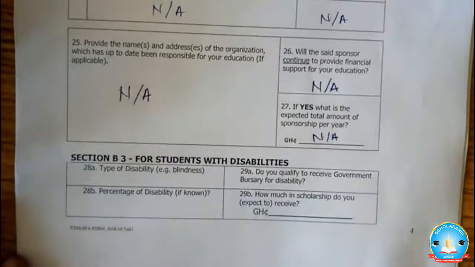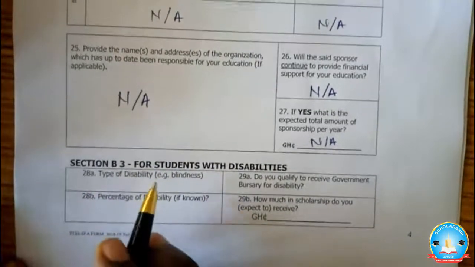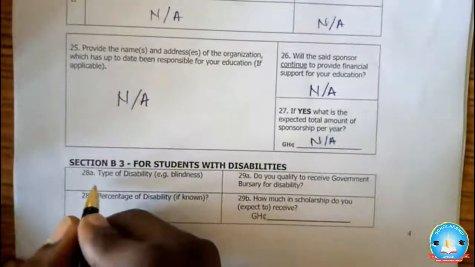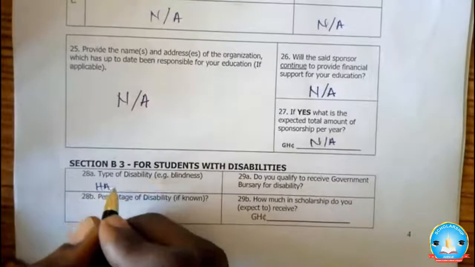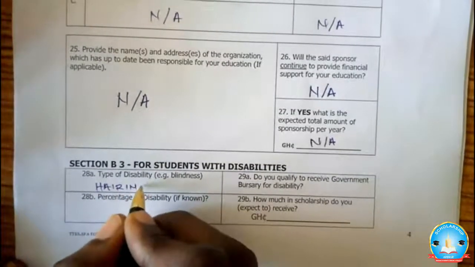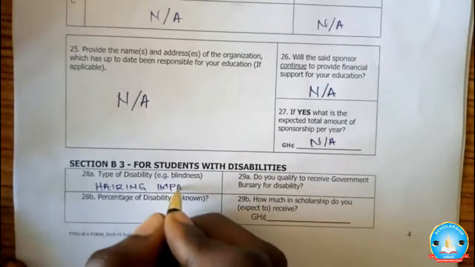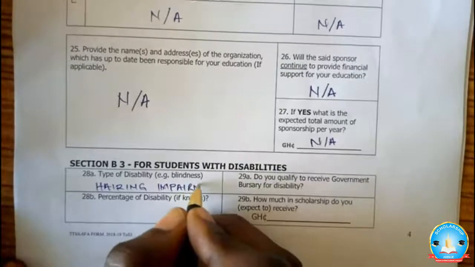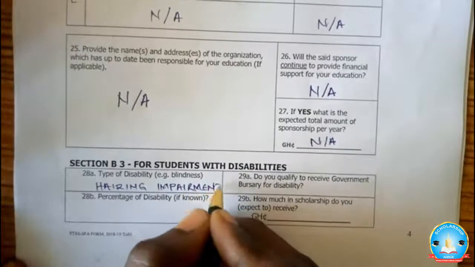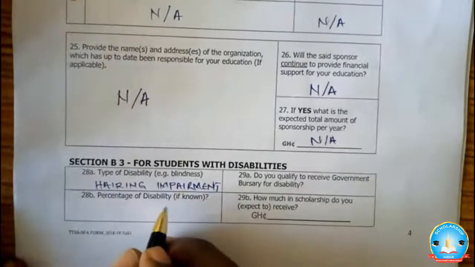And let's start 28A, type of disability. So if yours is hearing impaired, visually impaired, you state. So we have hearing impairment. Good.